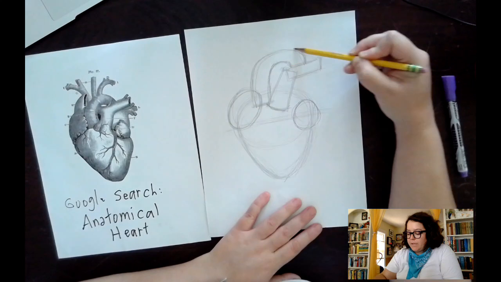You may have ghost images if you pressed down too hard, and that's okay. Doesn't really matter. This is always practice, and you're going to make mistakes before you get to even the point where I'm at.